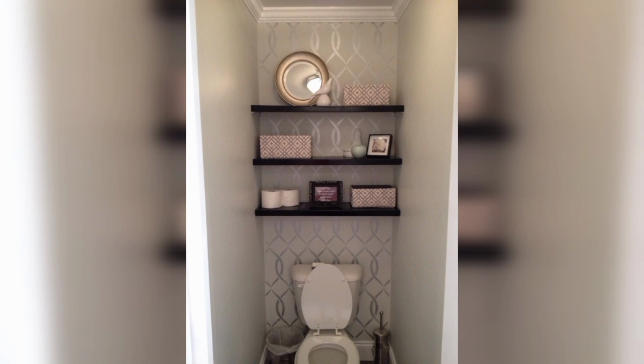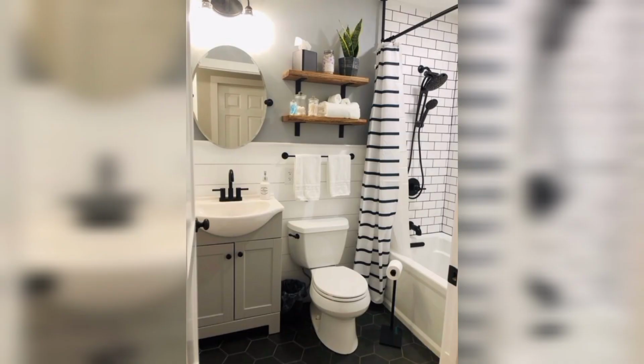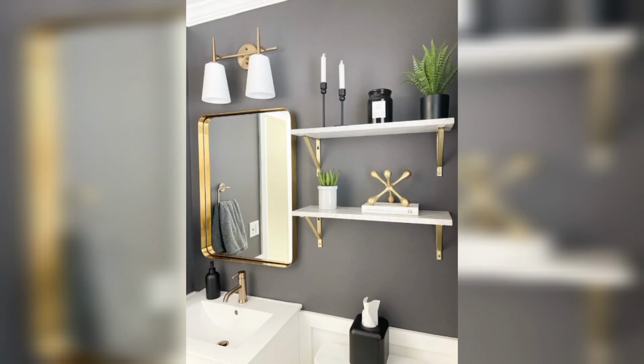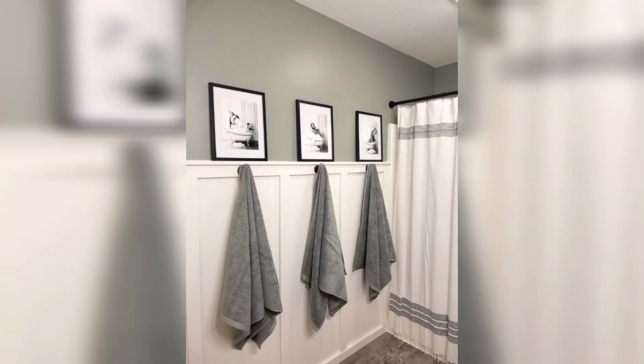From glass shelves to stylish accents, you will find inspiration to take your smart bathroom from plain to stunning.